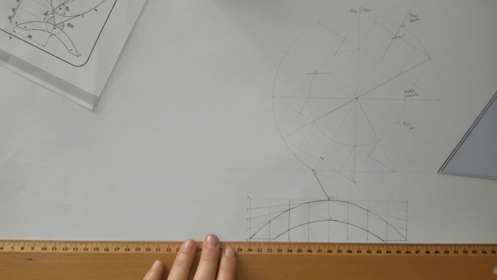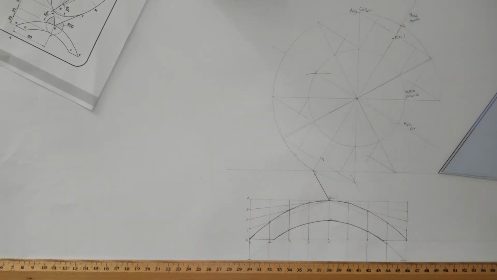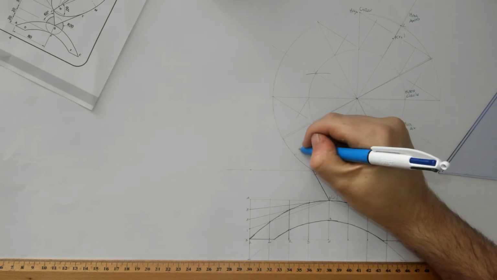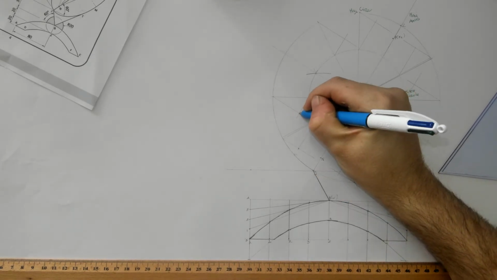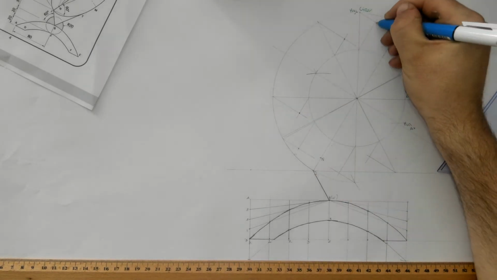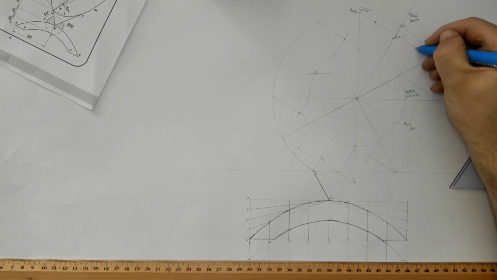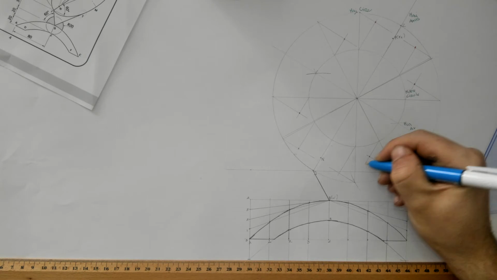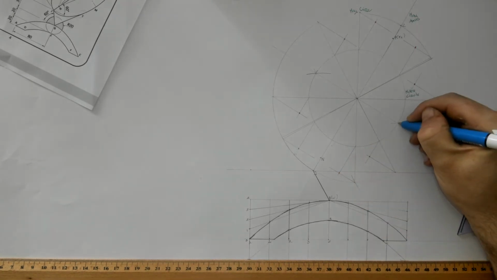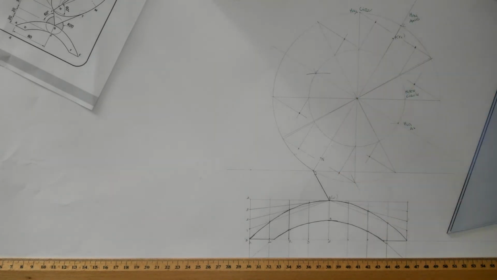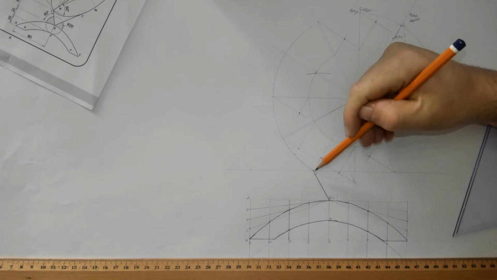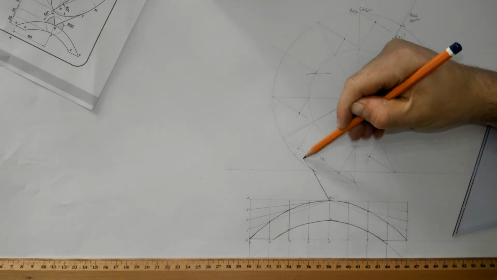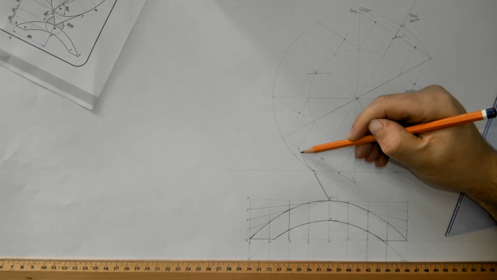Okay, so we've established our points on the ellipse. So we're going to freehand sketch them in, keeping our hand inside the curve.